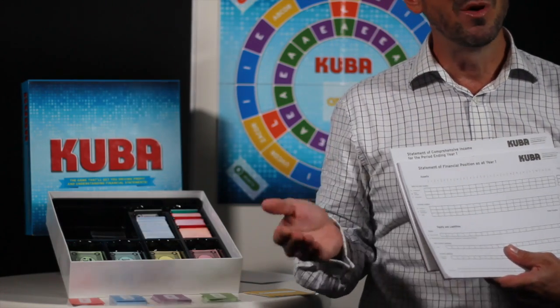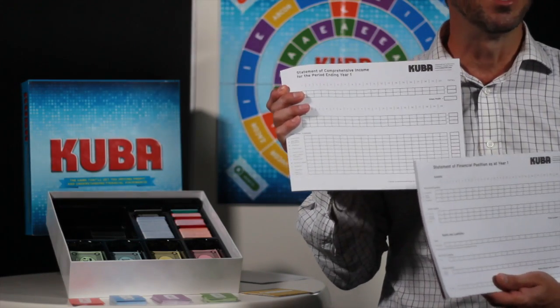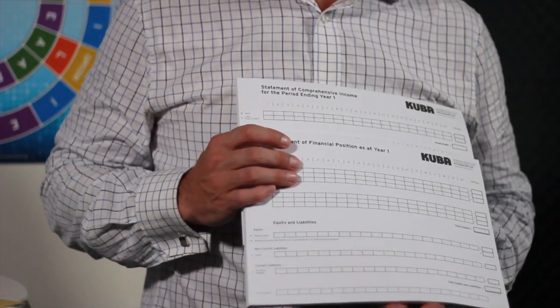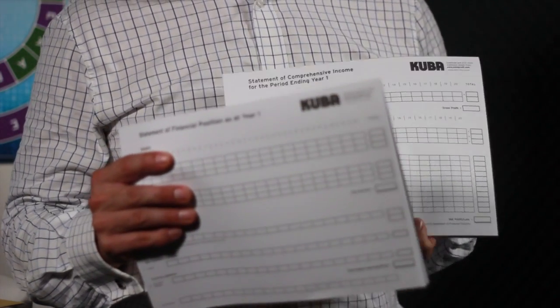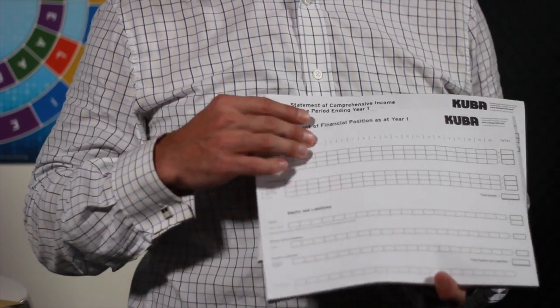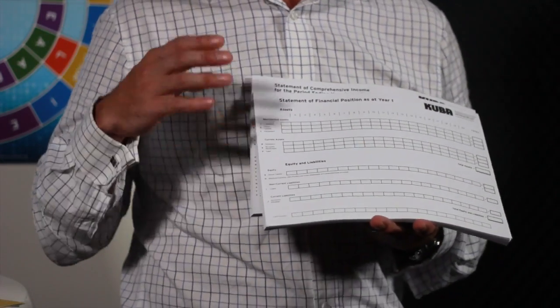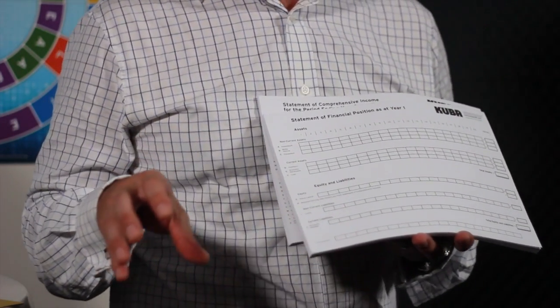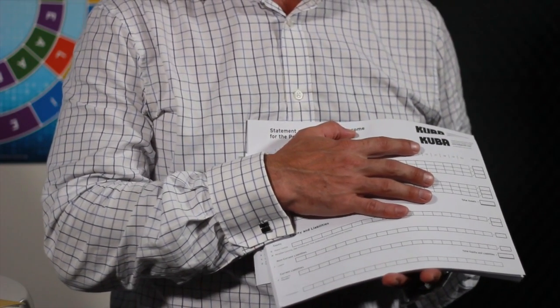Every single time a transaction happens during the game, we're going to be recording that transaction into these two primary financial statements. Each player or team is going to receive a set of financial statements. It is made up of a statement of comprehensive income and a statement of financial position. Every single time there's a transaction for our business, it gets recorded into these two primary financial statements.